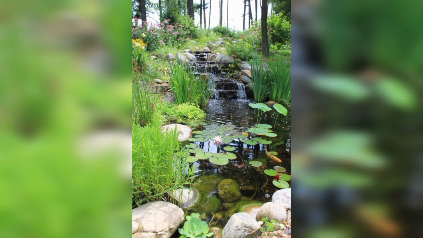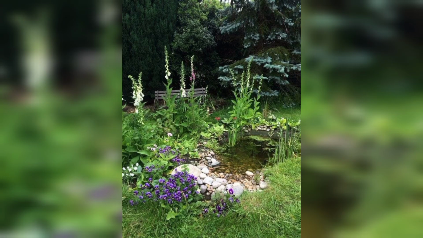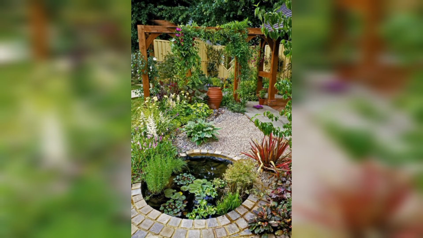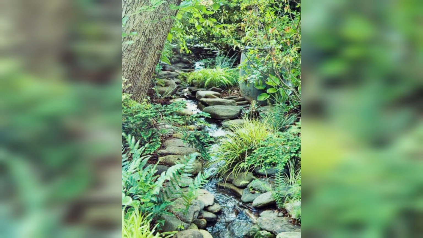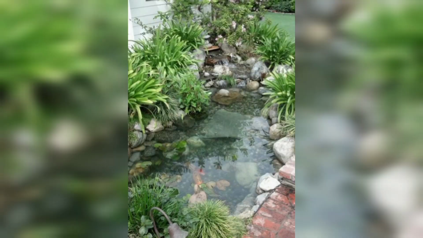Water garden seating. Incorporate a bench, swing, or sitting area near your water garden so you can relax and enjoy the peaceful ambience. Remember to consider the climate and maintenance requirements when planning your garden, whether you are going for a natural, formal, or contemporary look. A well-designed water garden can enhance the beauty and serenity of your outdoor space.